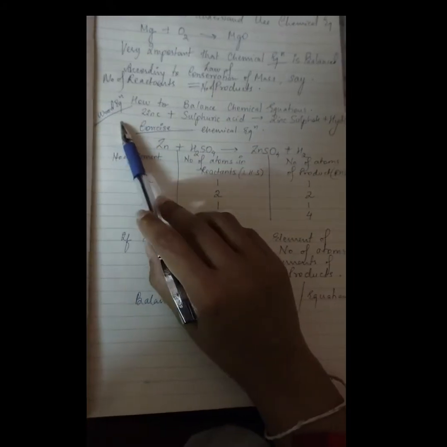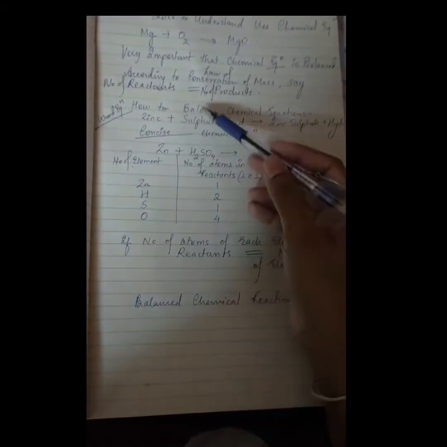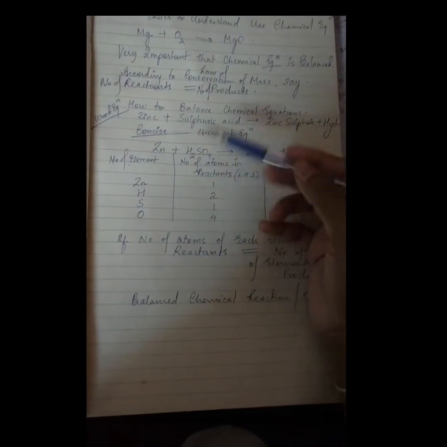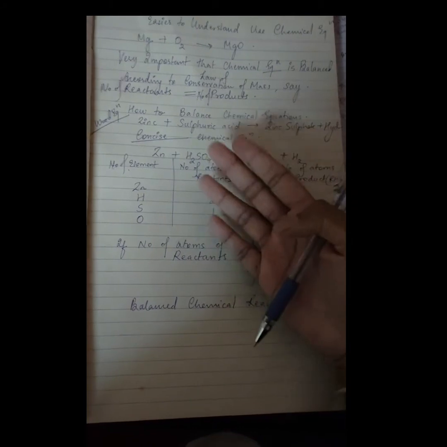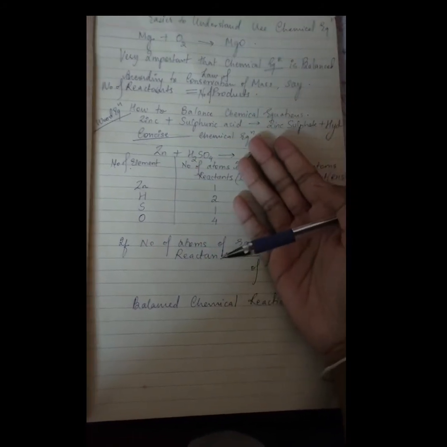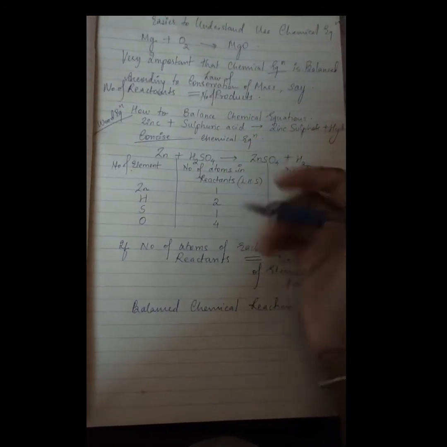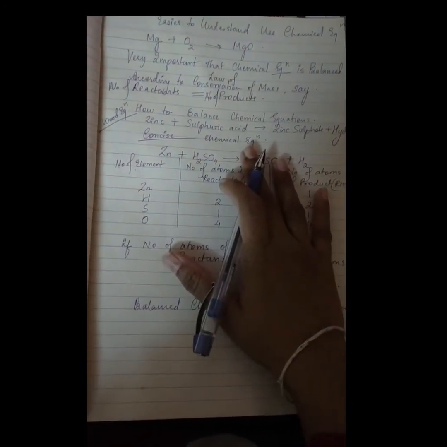Then, there are basically two examples which I am explaining. One is an example where you need not balance the equation, because it is already balanced. If it is balanced, then you need not balance it. And there is another example which I am going to show you, which is an unbalanced equation.